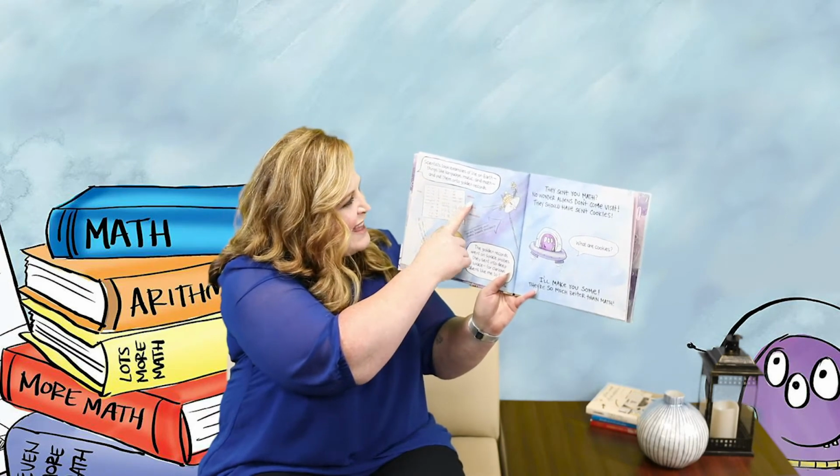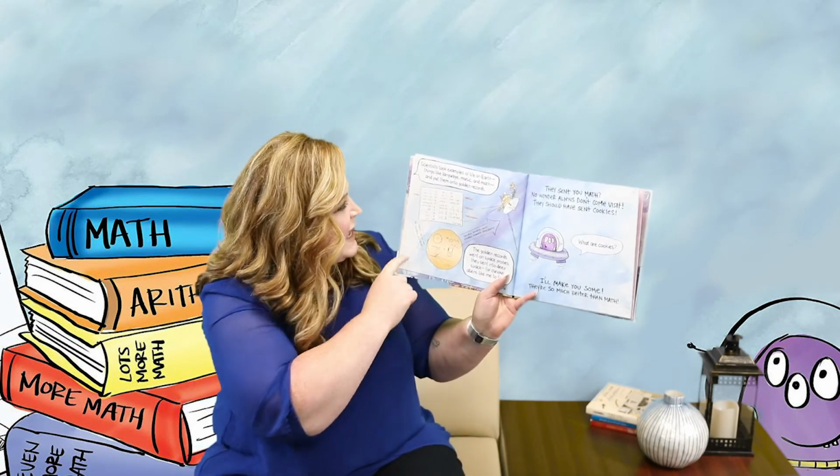Scientists took examples of life on Earth, things like language, music, and math, and put them onto golden records. See all that math? Addition, fraction, multiplication, binary numbers? That's a ton of math. The golden records went on space probes they sent deep into space for curious aliens like me to find.